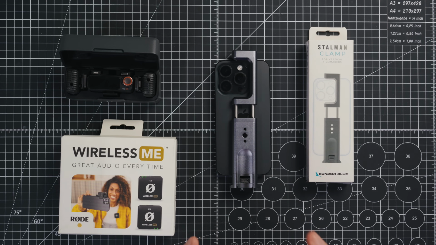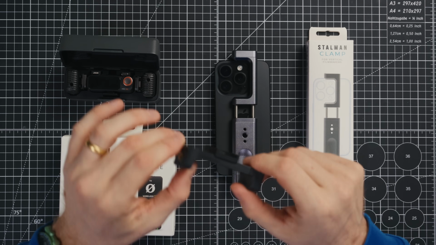Now, again, this is a more premium clamp. So if you're looking for a more affordable option, I don't know, there's a billion cheap ones over on Amazon. I can't really recommend them because none of them were very good. That's why I designed my own.